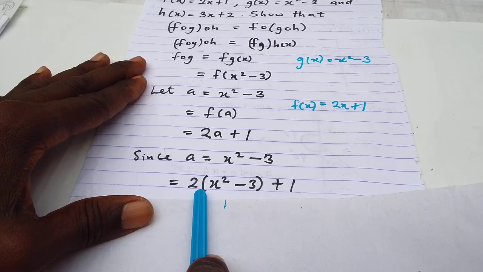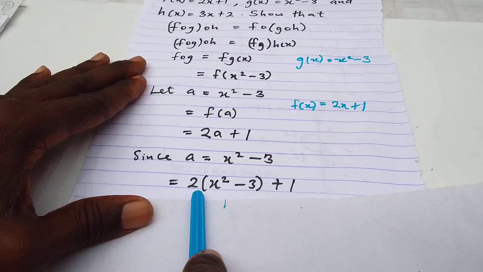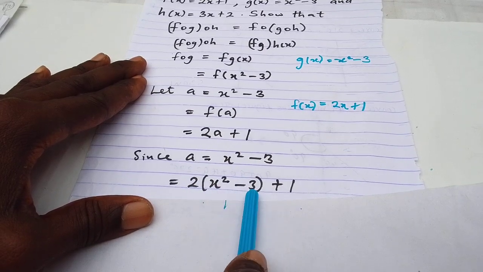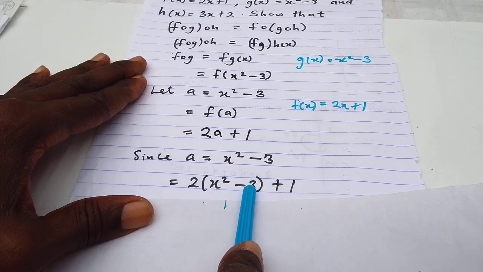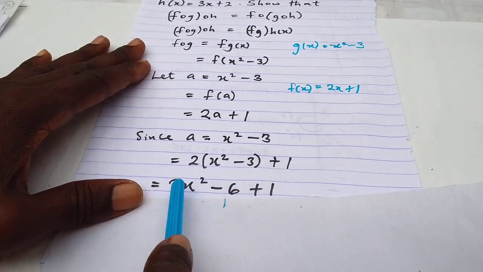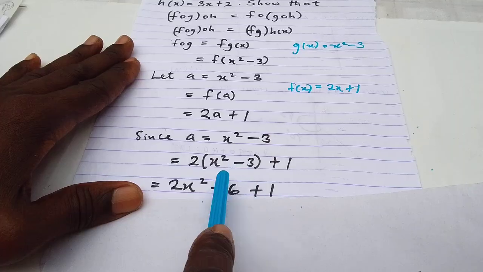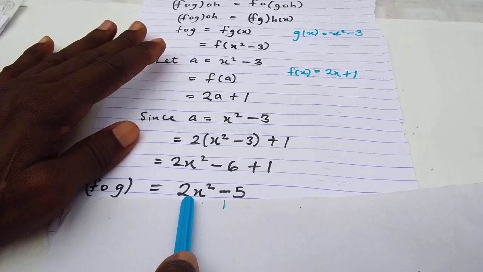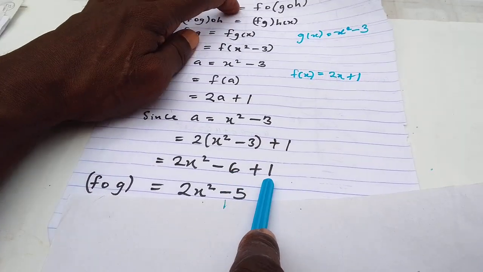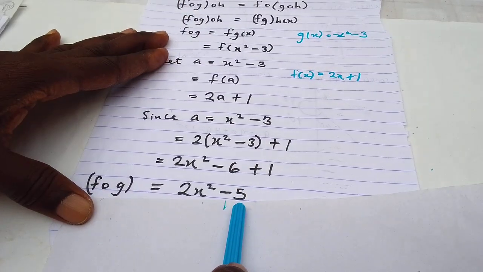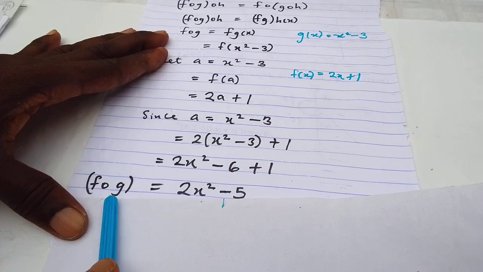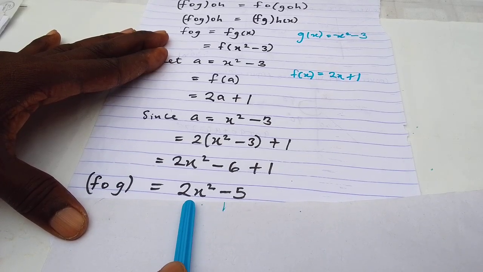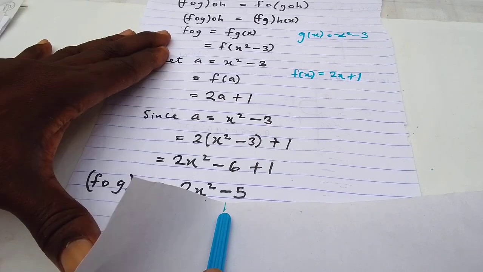So that the composite mapping will now be in terms of x. 2 into bracket, in place of a you are putting x squared minus 3, plus 1. Open the bracket here. 2 times x squared will give us 2x squared, minus 2 times 3 is 6, plus 1. 2x squared minus 6 plus 1 will give us what? Minus 5. So if you look for the composite mapping of fog, that means you are having 2x squared minus 5.